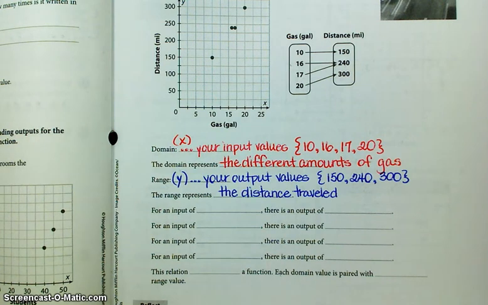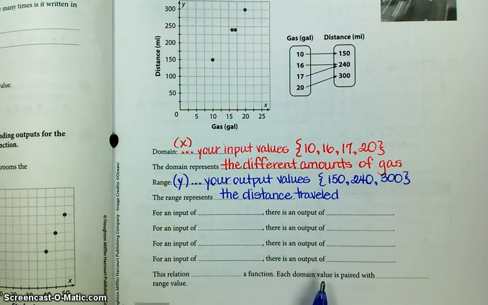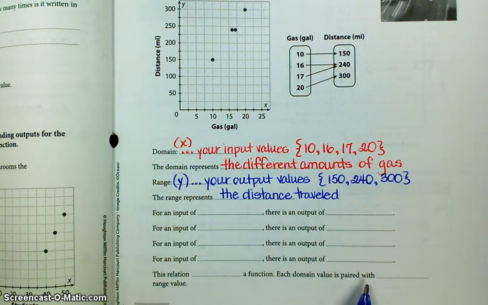Maybe those are two slightly different cars. Maybe one's a little heavier than the other one, something like that. For an input of 20 gallons of gas, there's an output of 300 miles. This relation is a function. Why? Because each domain value is paired with exactly one range value.